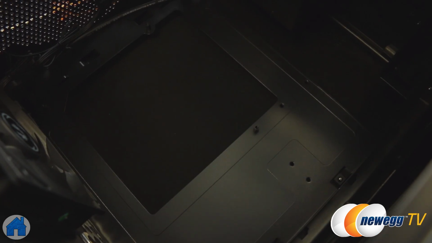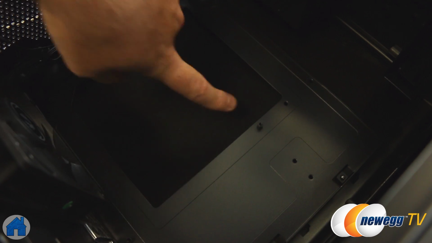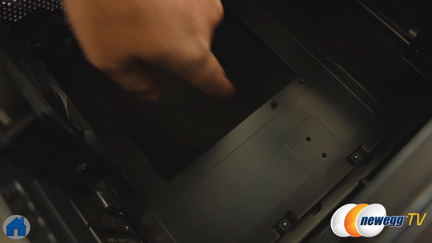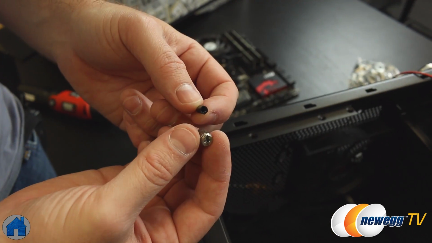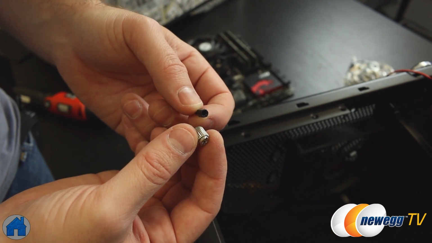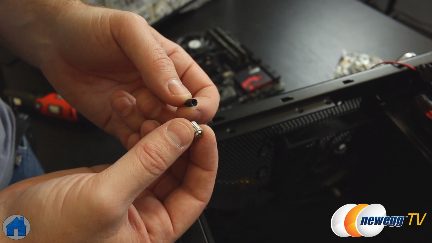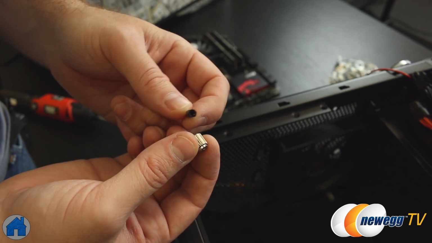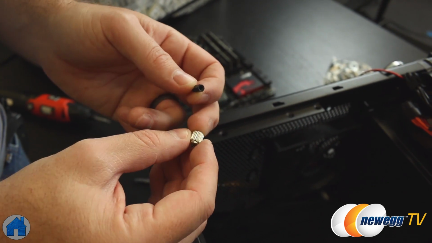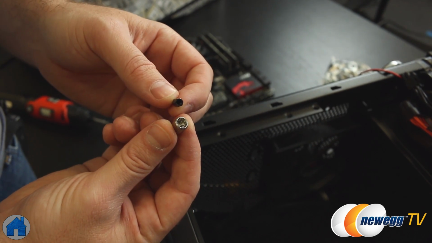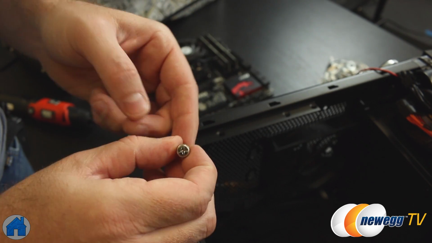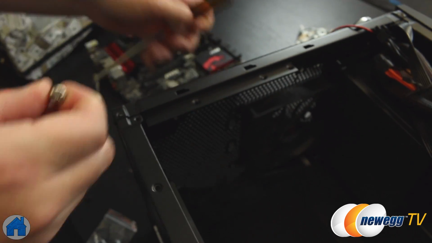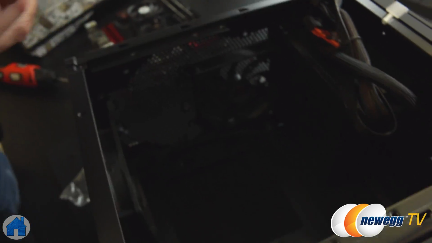So this is set up for Mini ITX. It already has 4 of these standoffs installed, but we have a Micro ATX motherboard, so we're going to need 3 more. Actually, a correction here. There's a total of 8 standoffs that we're using for our Micro ATX motherboard. So I'm adding 4 more, and they've provided this little socket right here that can be used to tighten these down. I'm going to be using that to make sure that these standoffs are nice and tight.